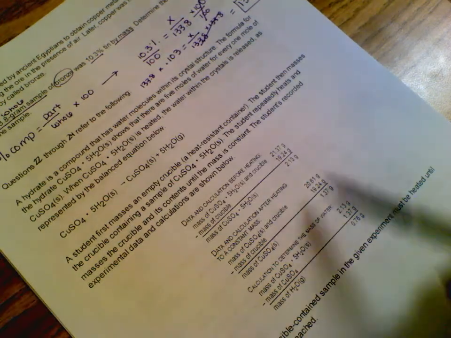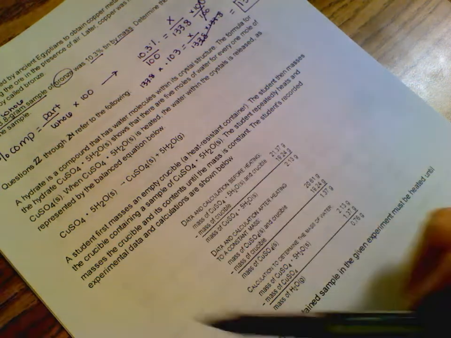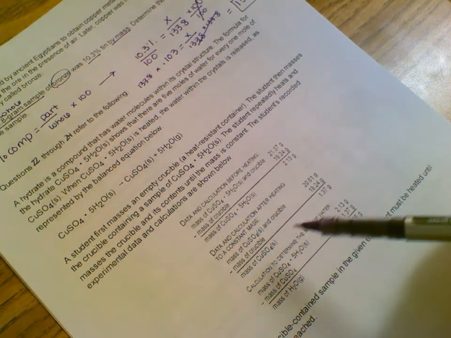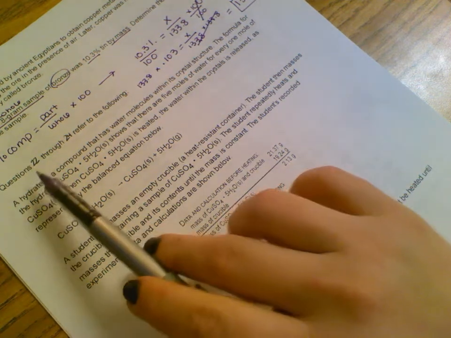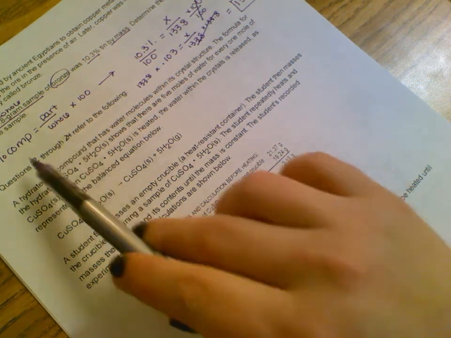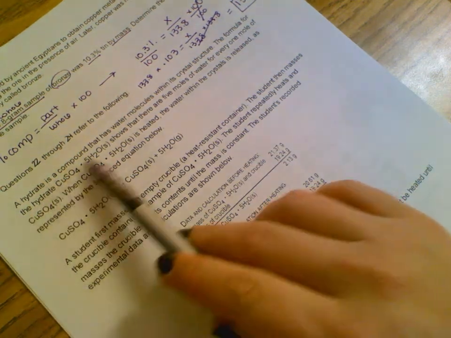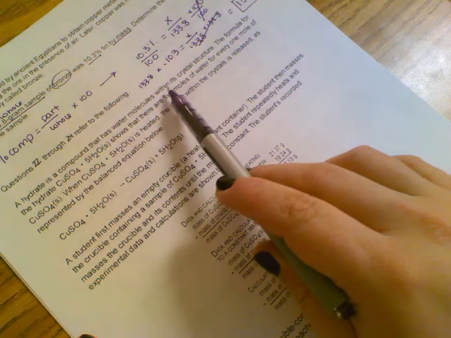Next, I come here. Now this is a big problem, but I should really start paying attention to what they're talking about, because what I'm noticing is you guys are not reading the questions. So let's go through and read what they're saying first, because it's for questions 22 through 24. So 3 questions are going to be on this. A hydrate is a compound that has water molecules within its crystal structure.